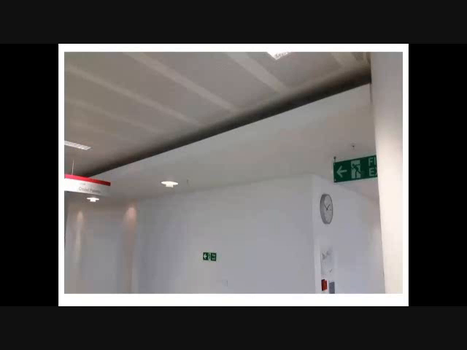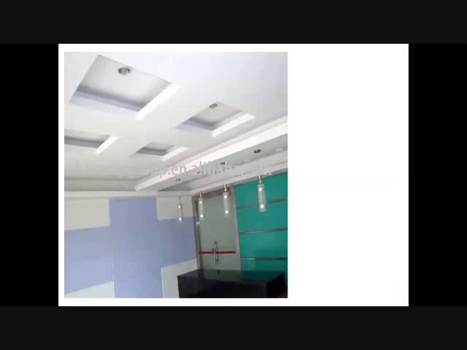As Ghalia was talking, or Reem was talking, we can have different ceilings in the same space. We can have part as gypsum boards with spotlights. We can have another part as acoustical tiles or another material, aluminum, whatever.